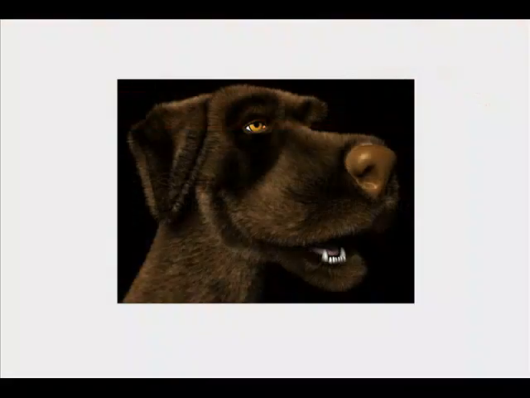On the dog, for example, I wanted to displace the geometry to create fur where the fur needed to be, but I didn't want it to affect, say, the nose or the teeth or the tongue or the eyes. I can control where the displacement will take place, and in this case, I'm using a weight map. So let's take a look at that.